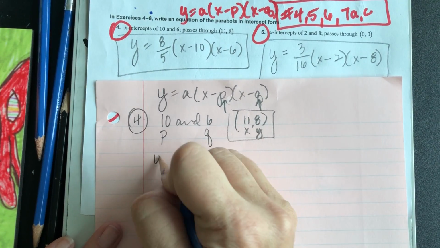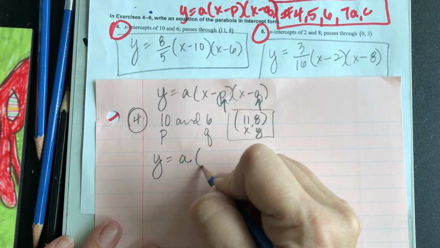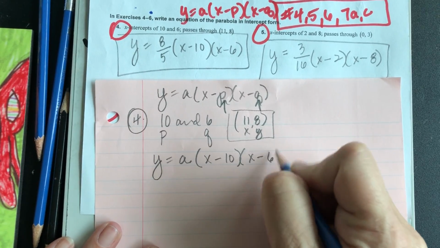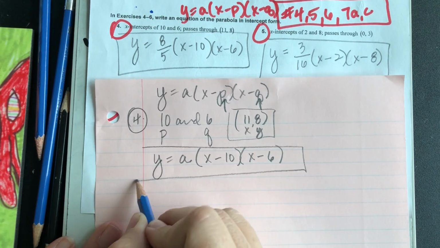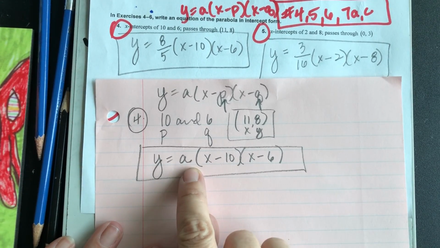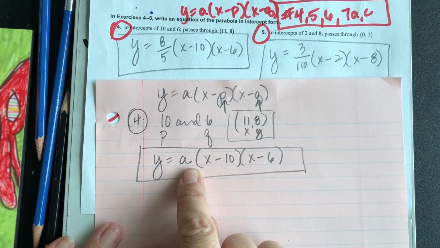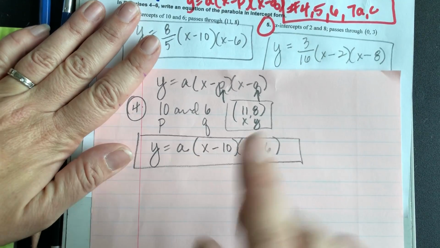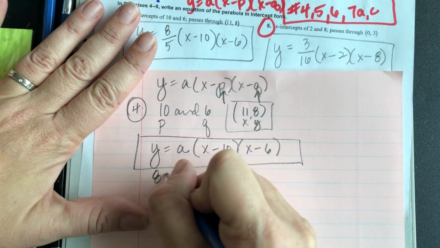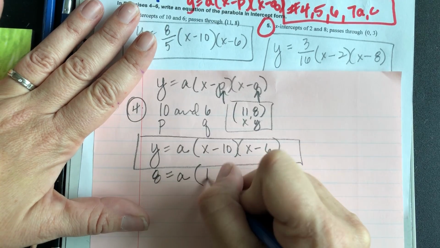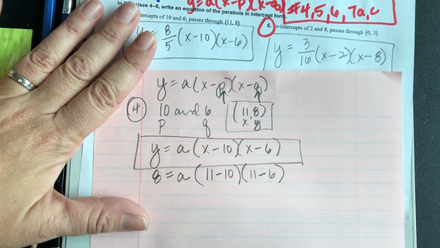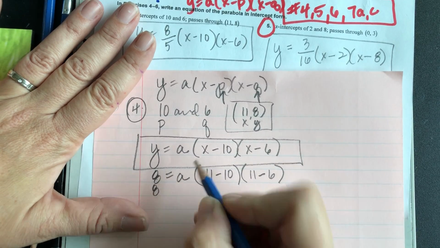First things first, step 1, y equals, I don't have an a yet, a times x minus 10 times x minus 6. I'm using a pencil, so I'm just going to come back up here in a few minutes and erase my a when I find a value for a. I'm going to use my x and y. I know to people watching my videos might think they go really fast, but my assumption is that you're just mistake checking right now, not doing this for the first time.